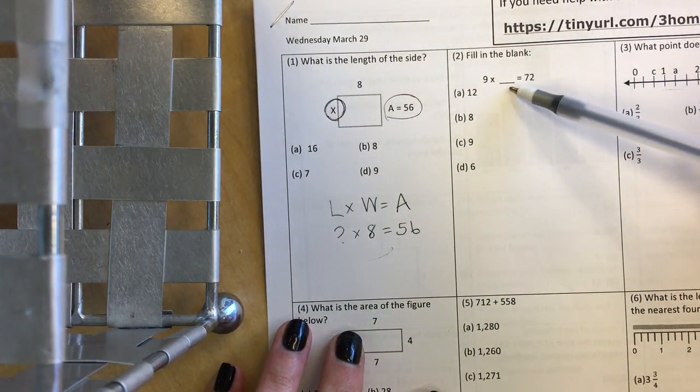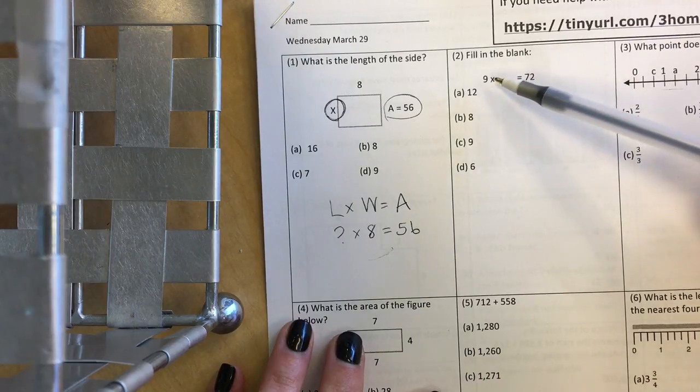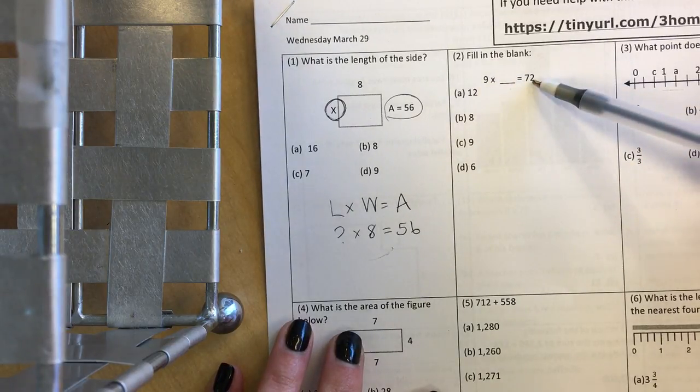Number 2 is a pretty simple multiplication problem. Make sure you're thinking about 9 times what gives us 72.